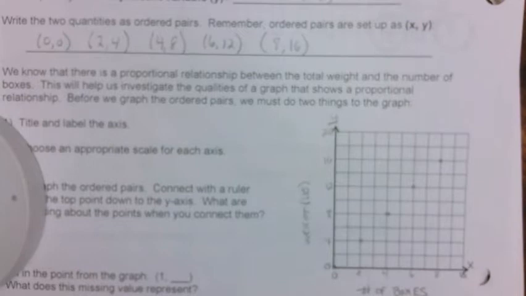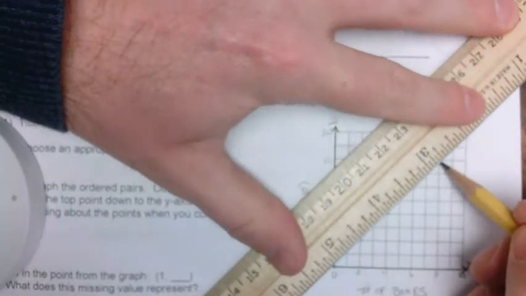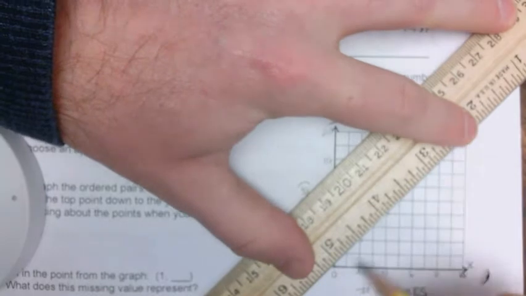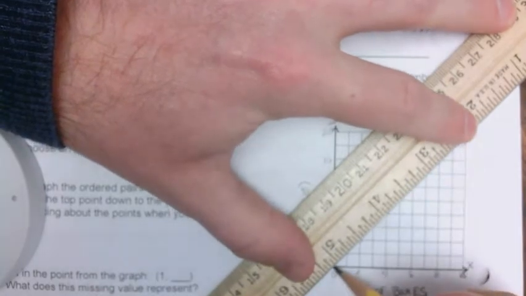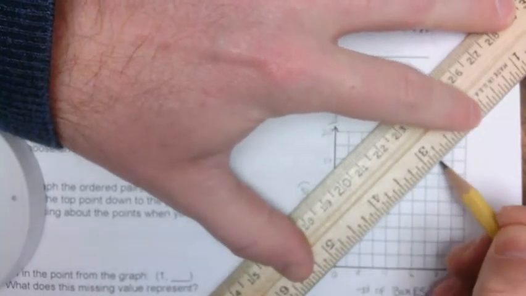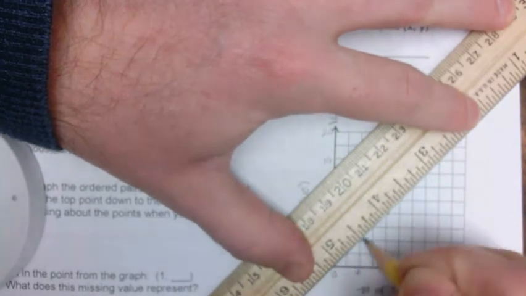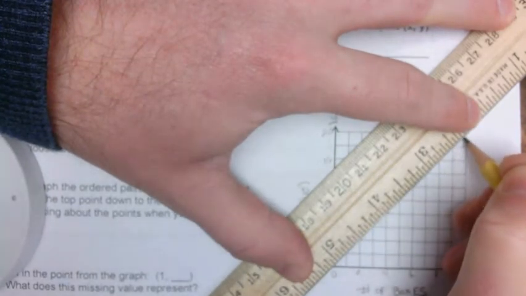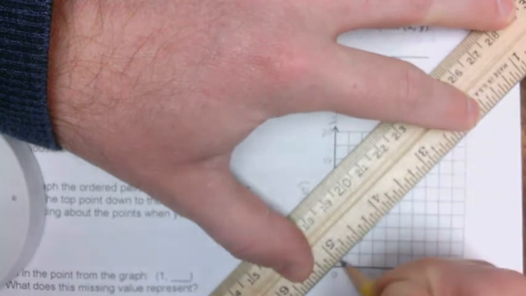Now that I have my points plotted, I'm going to use a ruler and connect those points. When I connect with a ruler, I have to connect from my top point all the way down to the y-axis. So I set up my ruler. There's my top point, and it extends to the y-axis here. I'm going to connect through that top point and extend out here as far as I can.